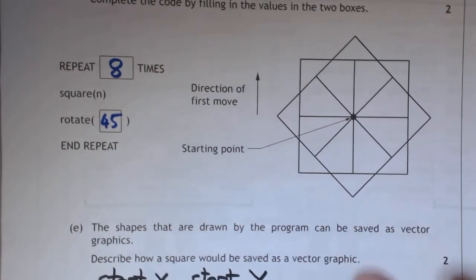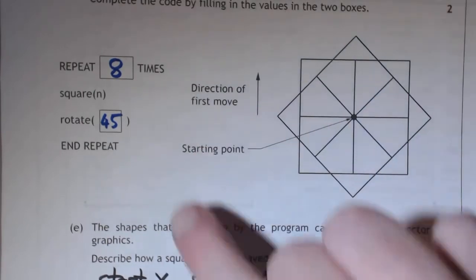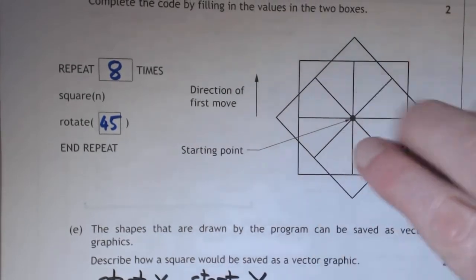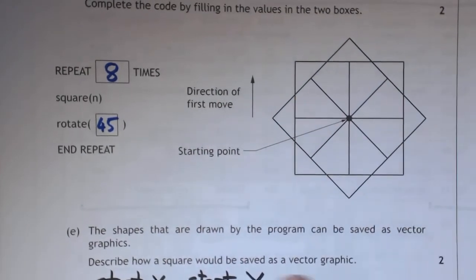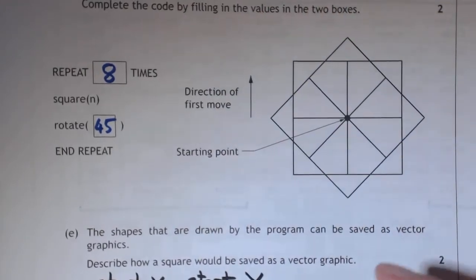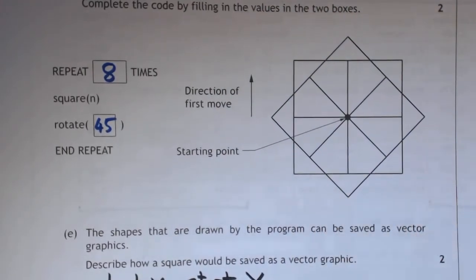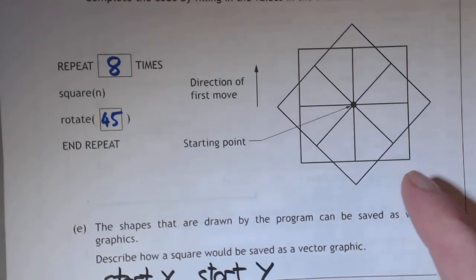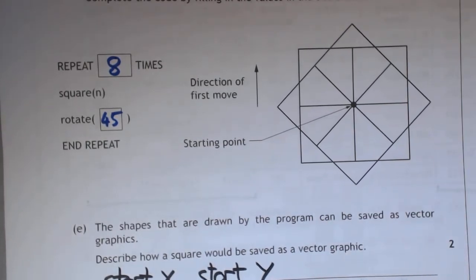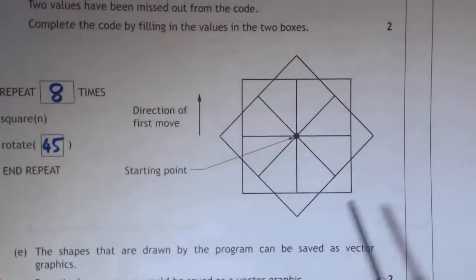Now if it's gone right round 360 degrees, and it's taken 8 manoeuvres, then for each manoeuvre, just get your calculator, 360 divided by 8, that should give you your 45. So you're rotating 45 degrees each time, right? So that's where this comes from. It is quite tricky, so it's something in which there's 2 marks.